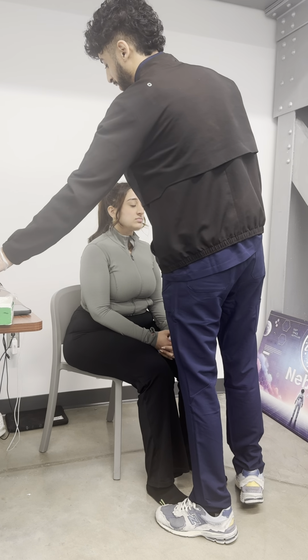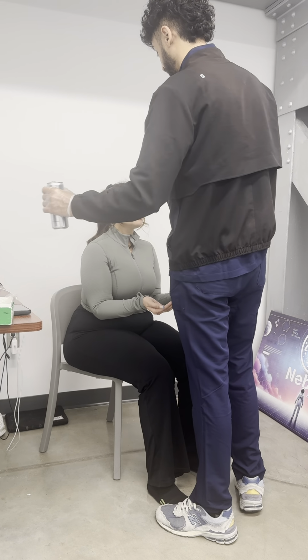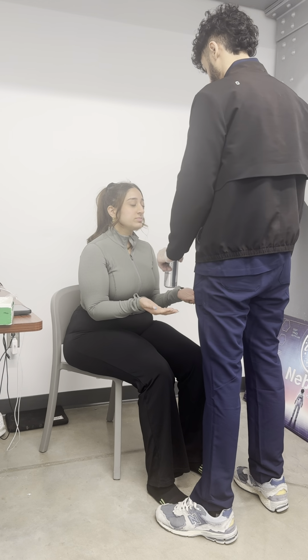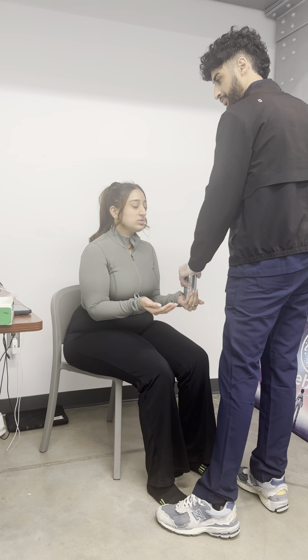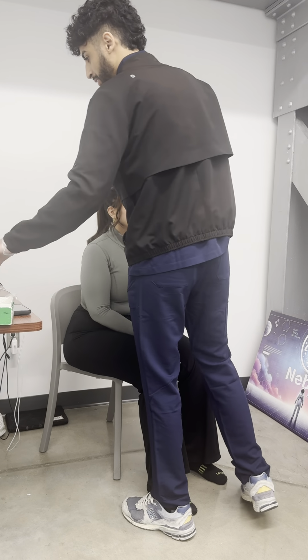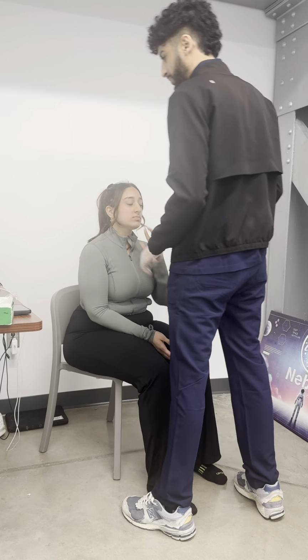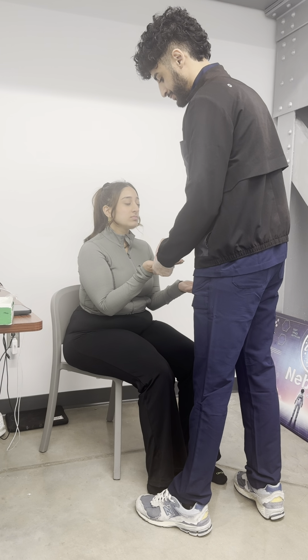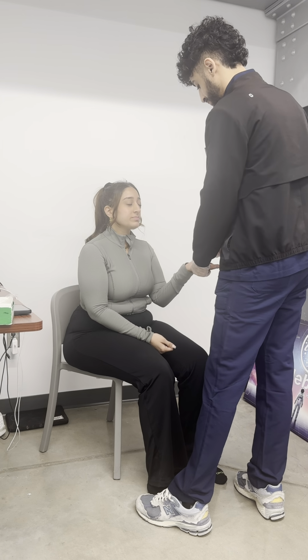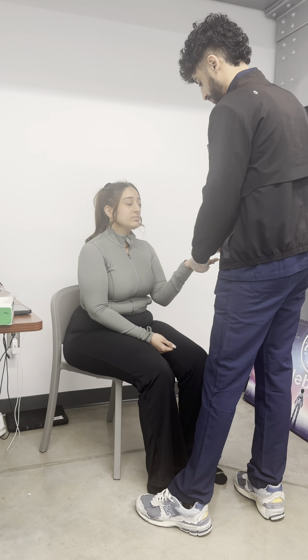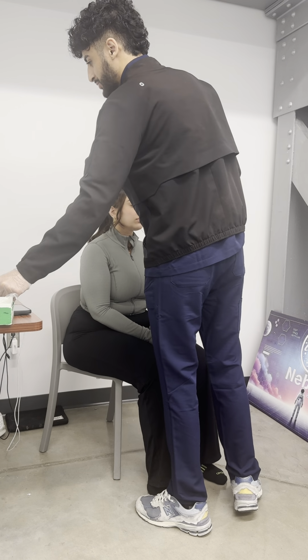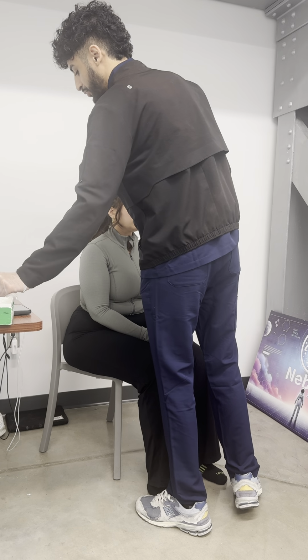Close your eyes. I'm gonna have you hold something and you're gonna identify if it is cold or hot. Cold. Cold. Okay. Next, we're gonna draw something on your hand. You're gonna identify what it is. Number 8. Mhm. Number 16. Mhm.